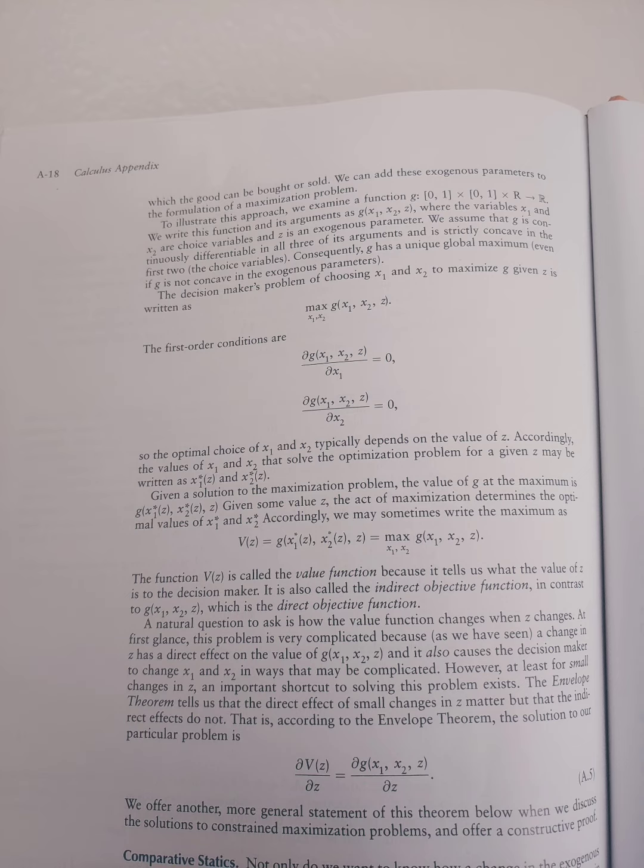We assume that g is continuously differentiable in all three of its arguments and is strictly concave in the first two, the choice variables. Consequently, g has a unique global maximum even if g is not concave in the exogenous parameters.